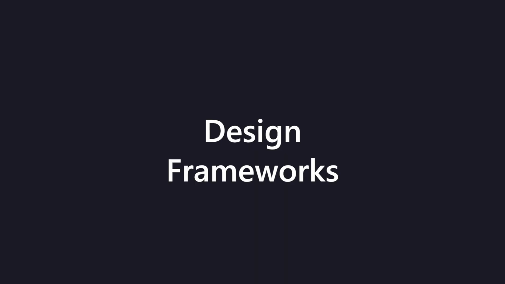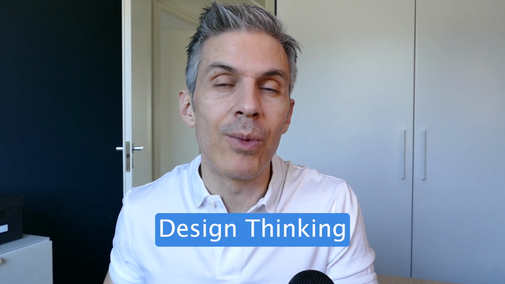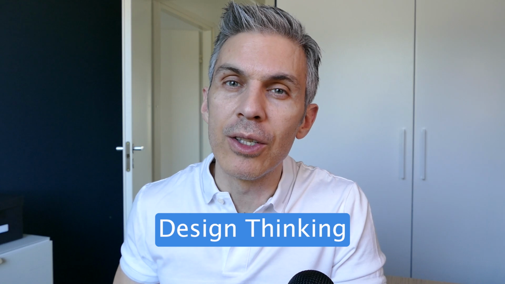For design frameworks, I would say that design thinking is definitely one of the first ones that you should look into when you are working with creating new designs. It really helps you understand the point of view of the customer and describes how you should work with them and involve them while you are planning, while you are developing, testing, mocking, and really empathizing with their feelings or their needs.